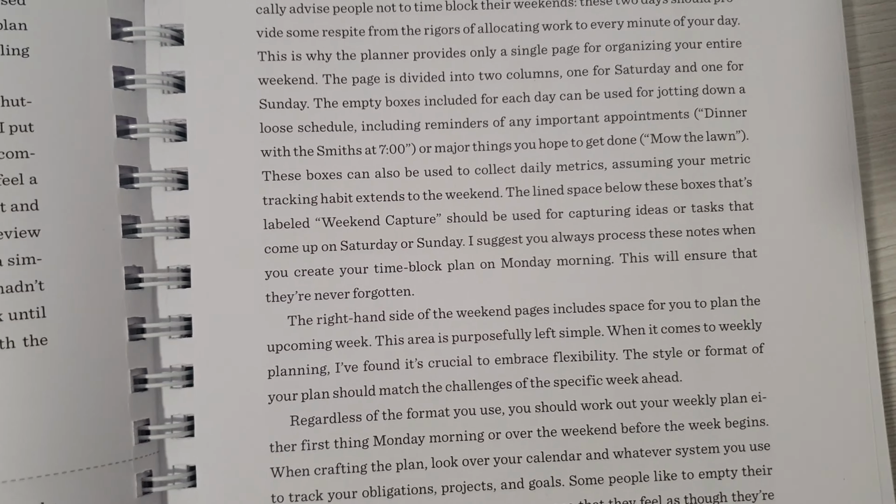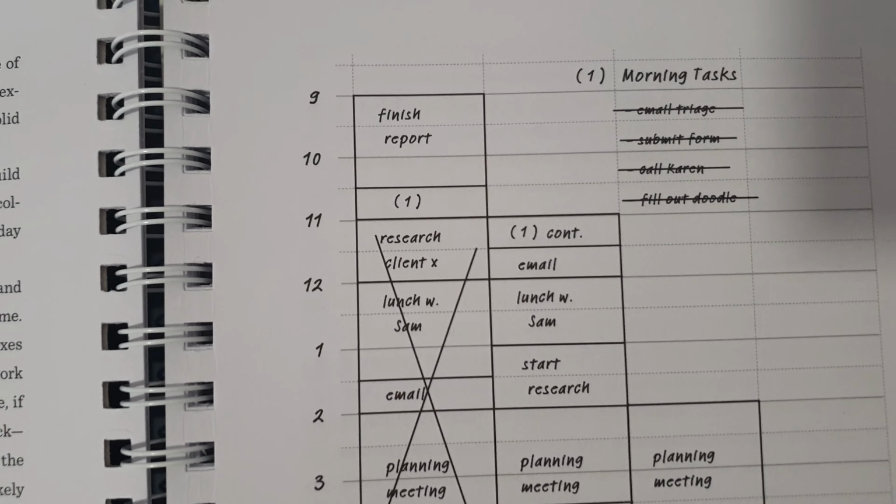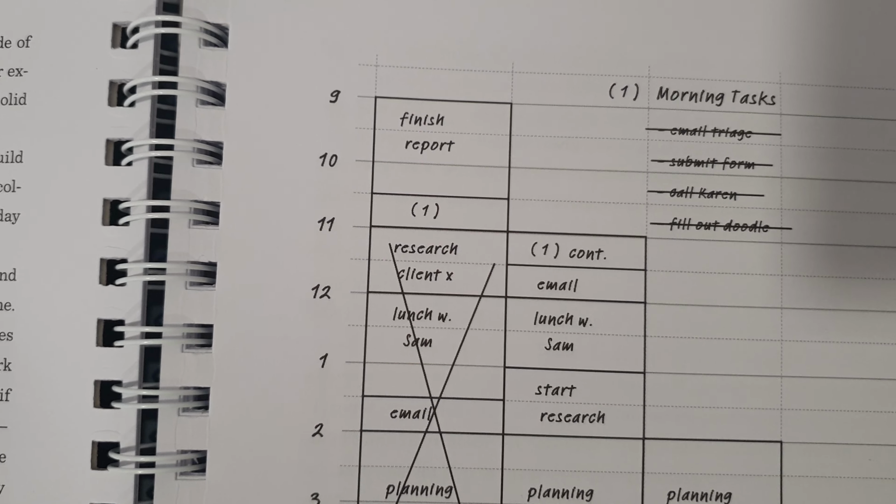So that's what I like about this. It does get you into the frame of mind of time blocking, getting into deep work.